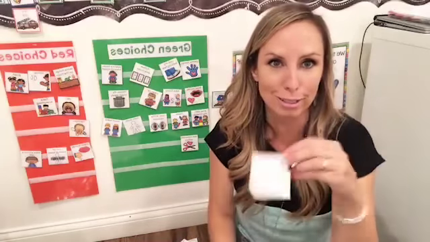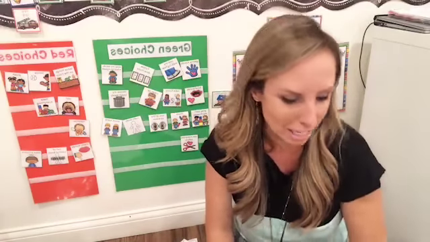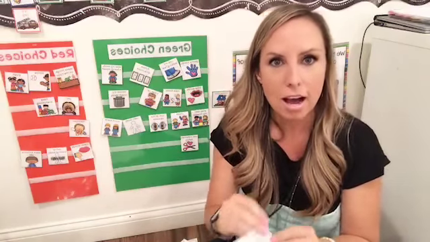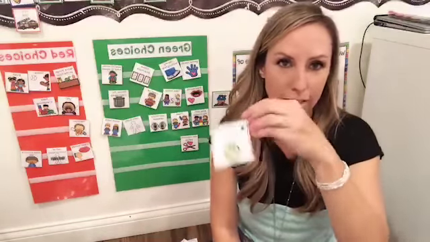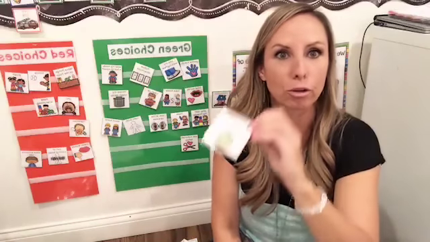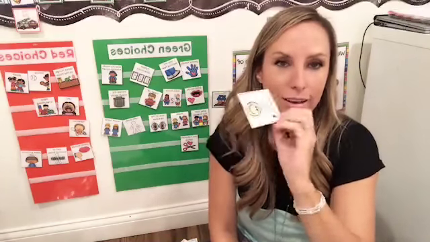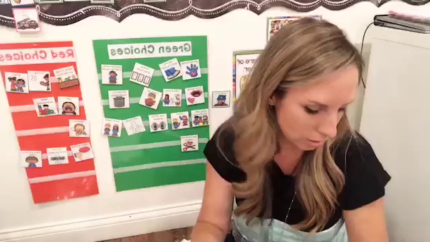All right. Nicole says that she wears her lanyard all the time and she loves it. I used this like crazy when I had 18 kids in my class. Like I said, now I teach half day and I only have 8 kiddos a day. My classroom is smaller and we don't go as many places, so I don't use this right now, but I used it like crazy when I was in my full day classroom.